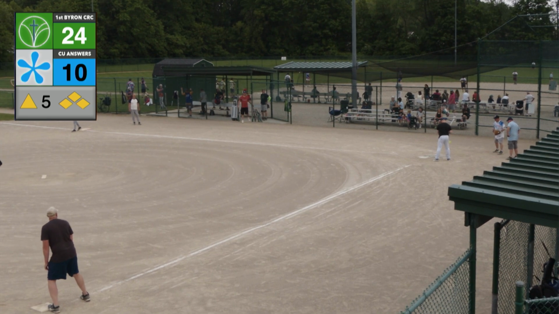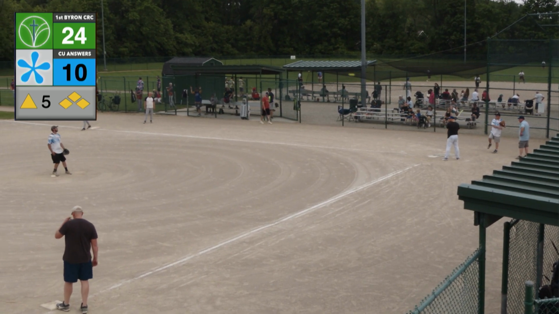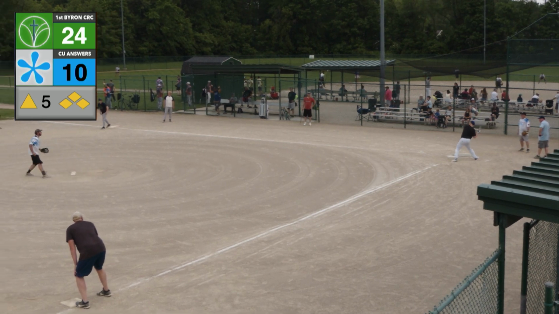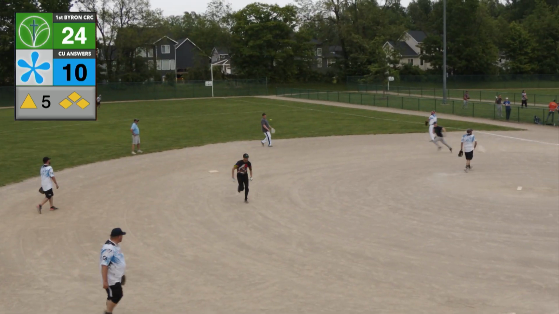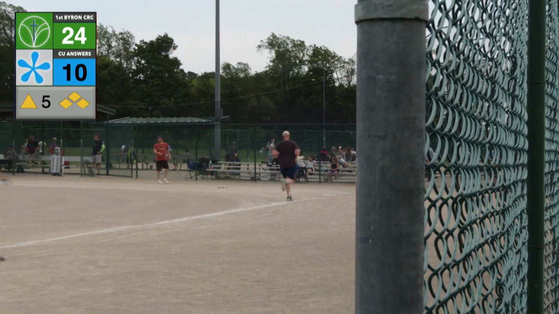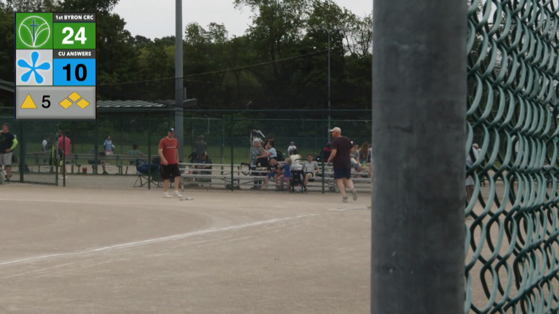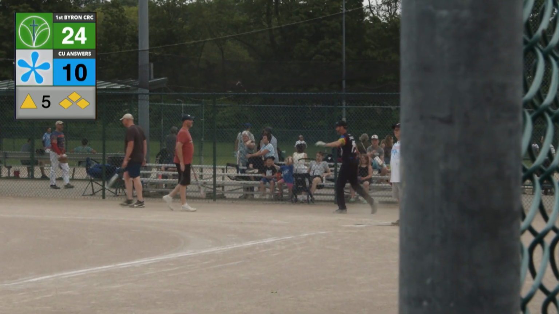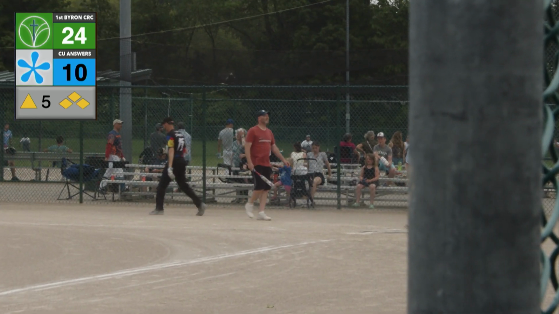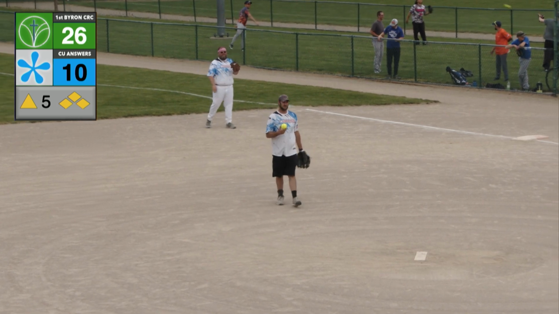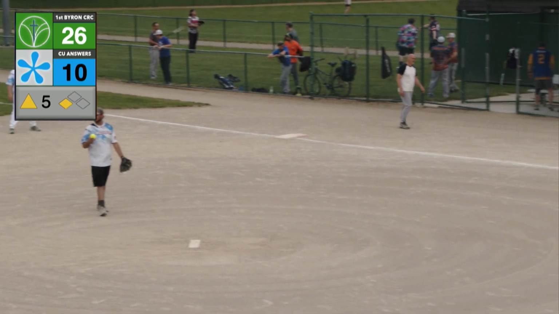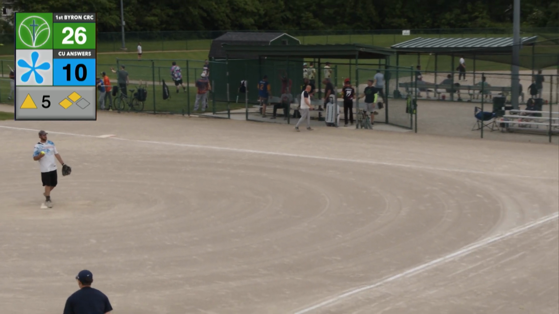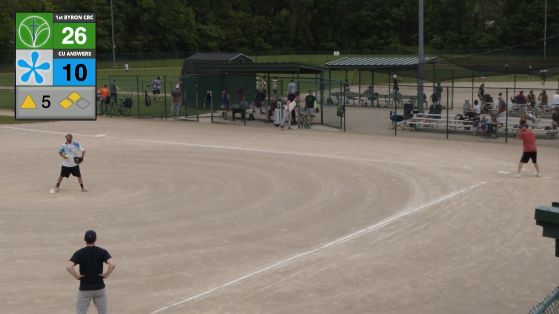The 1-1 bounces off the mat. 1-2 now. This one swung on, hard hit ground ball, going to get past the first baseman and into right field. 2 runs will score. 26-10 now.